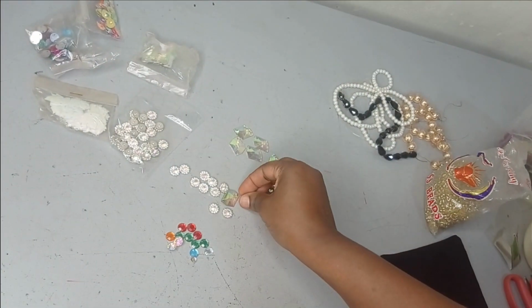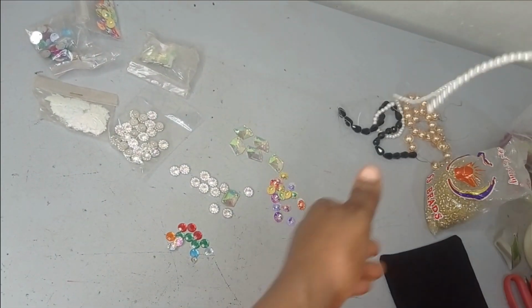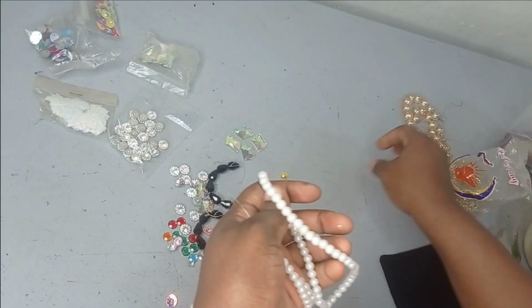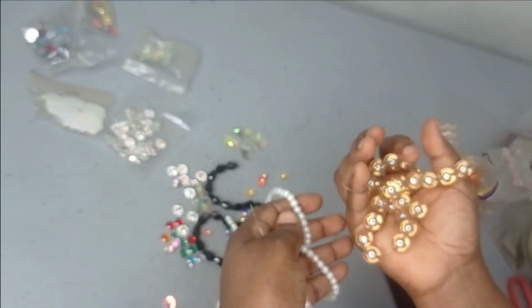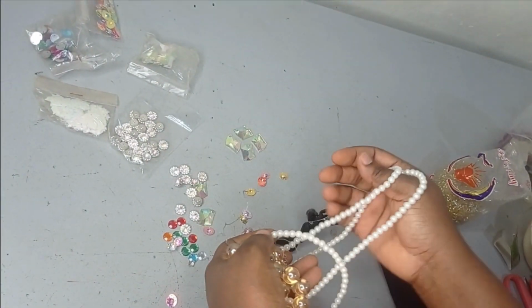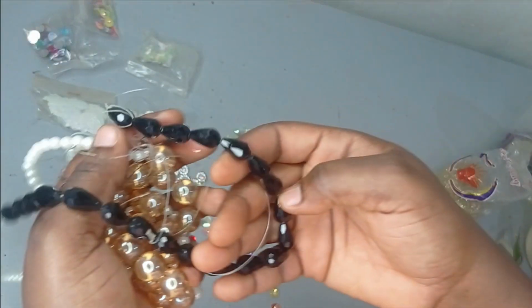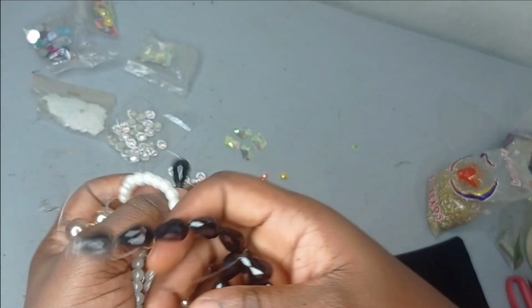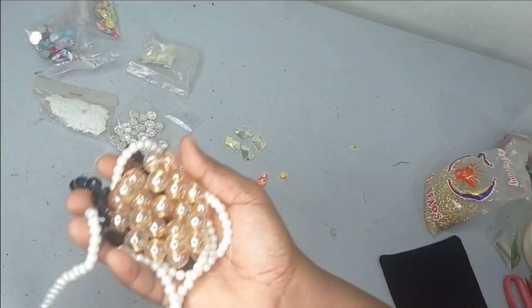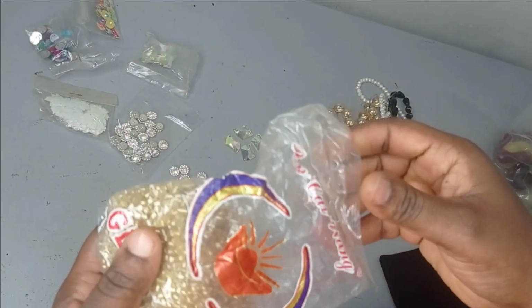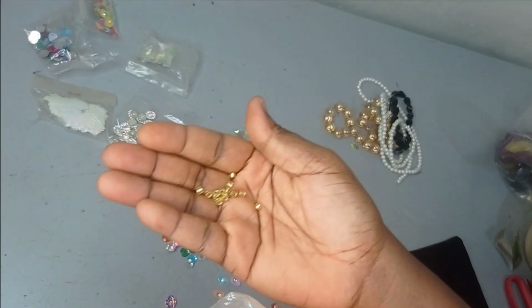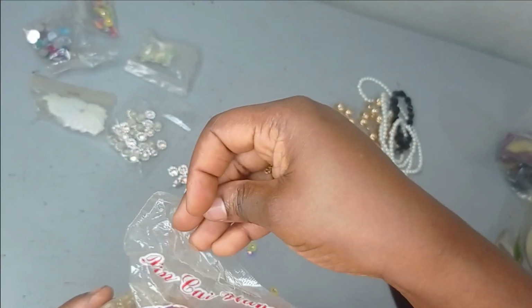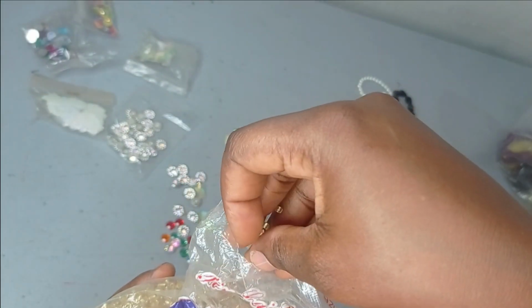Also, you can work with beads. So I have this pearl, this small size pearl. I have this as well. This is a little bigger and it's also really beautiful. And then I have this crystal bead as well. So I'm going to be taking us through how we can use all of this to embellish our clothes. You can also use your regular sand bead as well. So it depends on how creative you are and how you can combine these to give you something really beautiful.